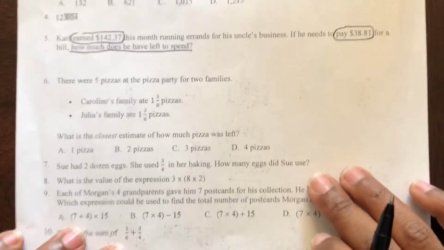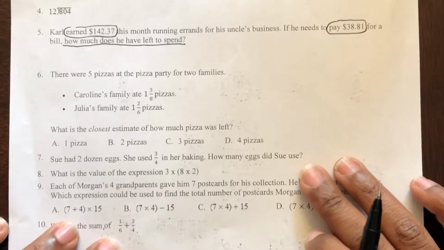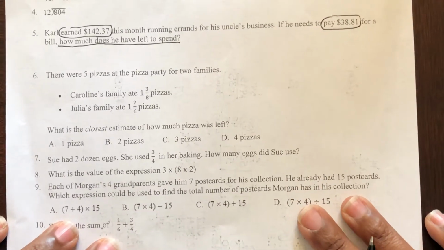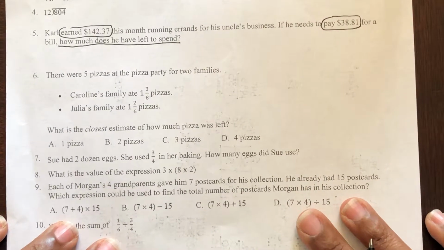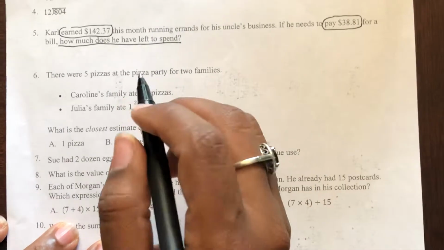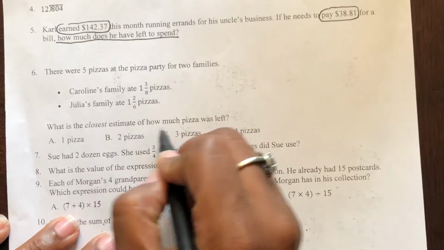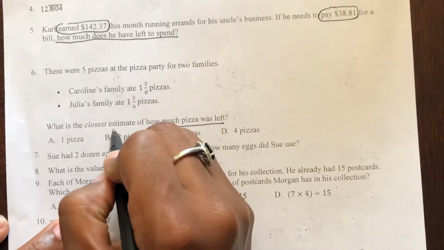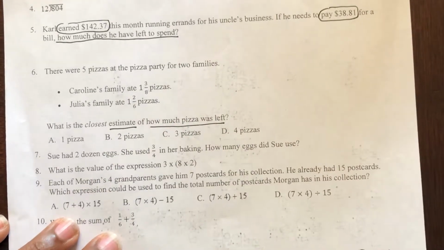All right, number 6. There were 5 pizzas at the pizza party for 2 families. Caroline's family ate 1 3/8 pizzas. Julia's family ate 1 2/6 pizzas. What is the closest estimate of how much pizza was left? So I'm trying to find how much pizza was left, but I'm doing an estimate, which means I don't need the exact amount. I'm just estimating.